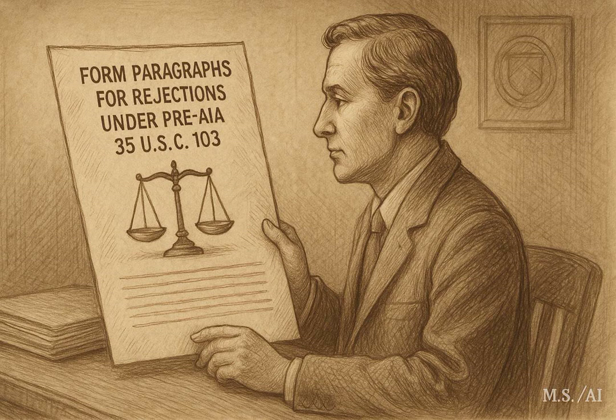It's all about ensuring consistency when they reject claims based on obviousness, arguing that the invention would have been obvious to someone skilled in the field at the time. So it's not just a random opinion, there's a structure. There is. And understanding these paragraphs helps you, the listener, see exactly how examiners structure these crucial rejections under those older rules. It's like seeing the playbook.